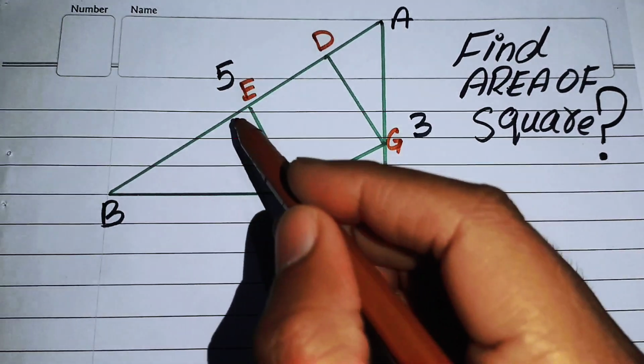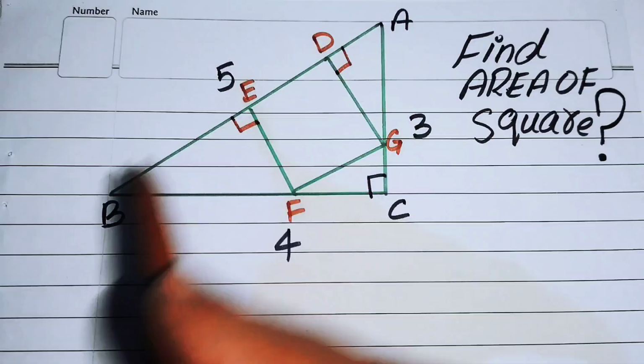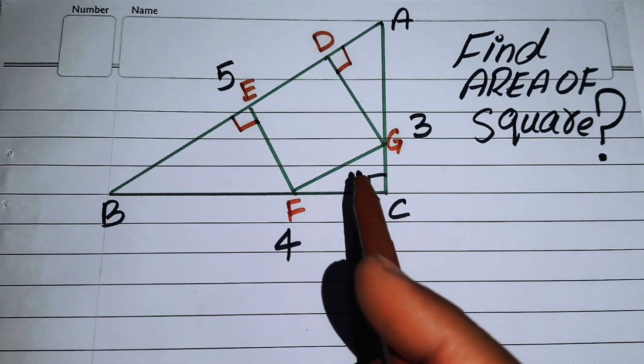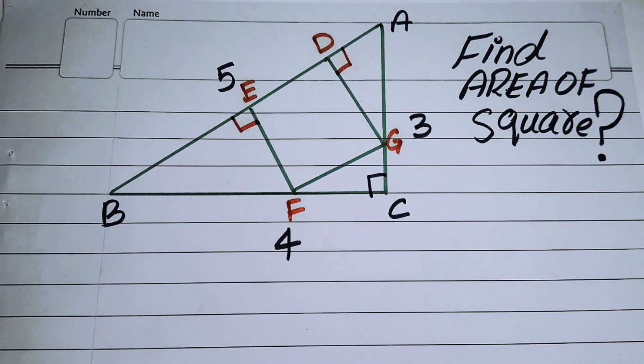You know that this angle is a 90-degree angle, so this angle is also 90 degrees, because all the sides of the square are perpendicular to the sides of the triangle.